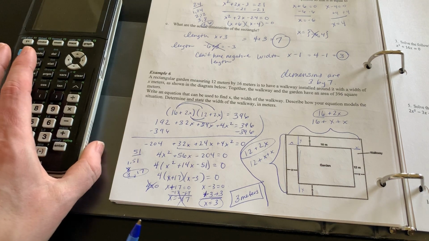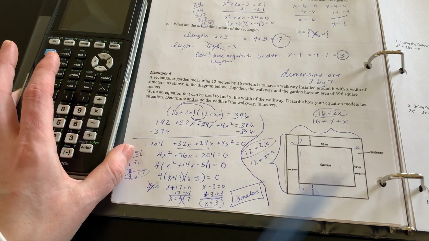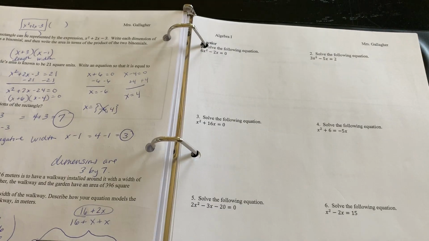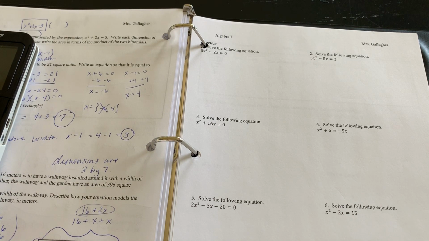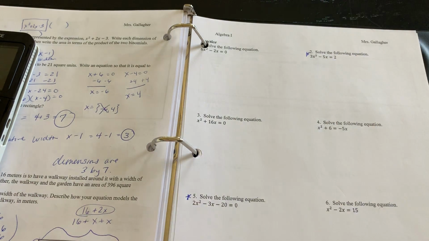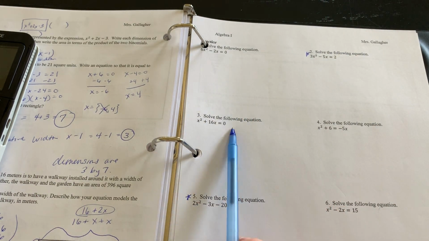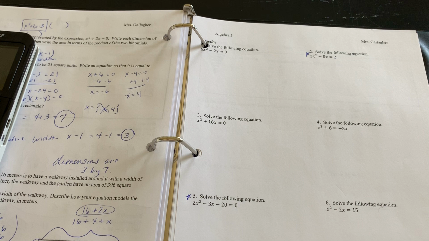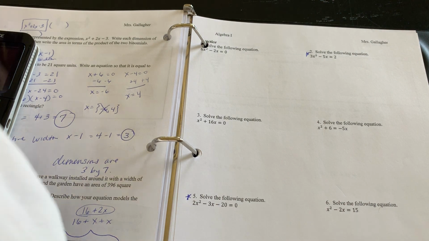Now is a good time to practice on the next page for these 6 questions. I'm looking through. This one would be a challenge, so you don't have to do number 5, and you also don't have to do number 2 if you're struggling at all. So I would practice right now 1, 3, 4, and 6 to see if you are able to figure out how to use the zero product rule to find the solutions.